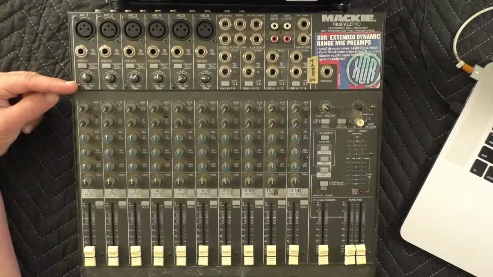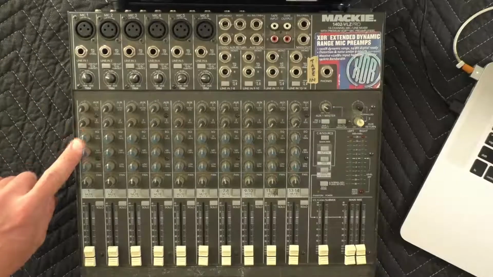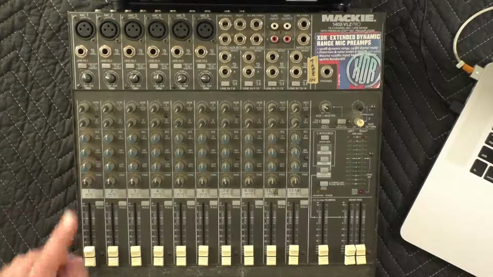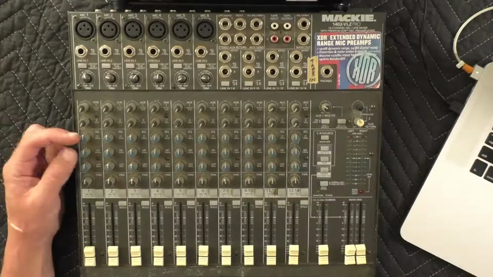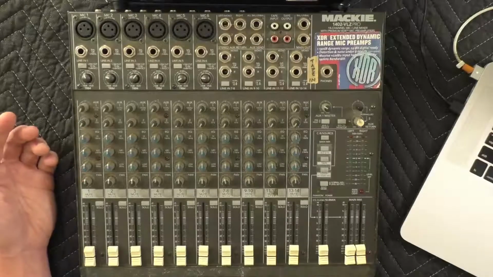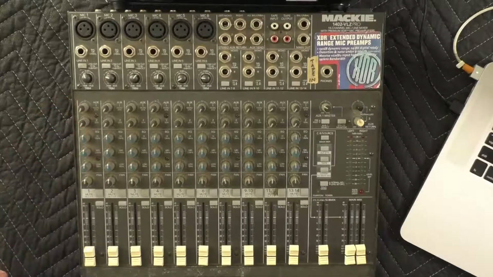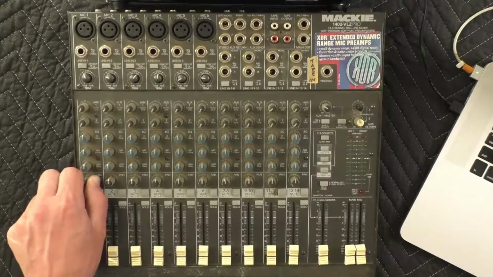It's called trim on this thing, but trim or gain, they're often the same thing. And then here we have EQ controls that allow us to adjust the frequency balance. We just have 3 knobs on this thing labeled high, mid, and low, and that's a really common setup. You'll see in the ATEM software that there's a little different thing going on. And then we have some panning controls, so we can move it left or right.